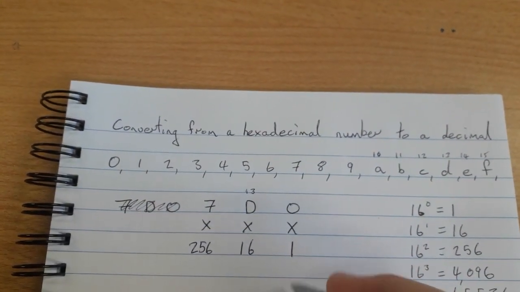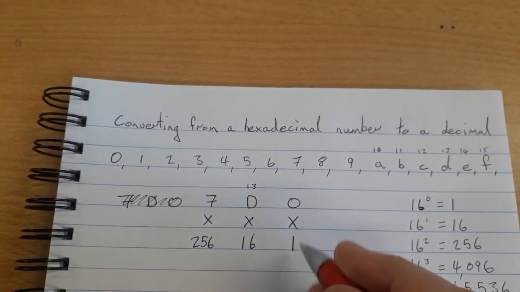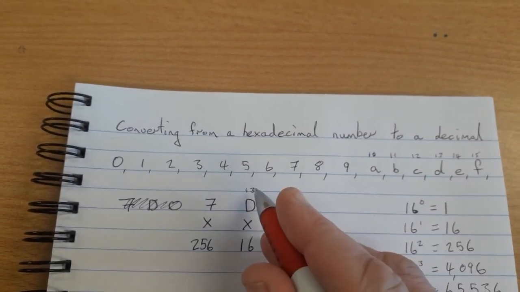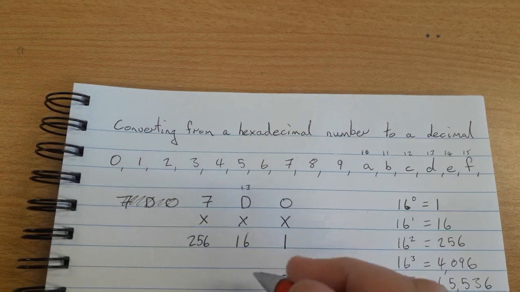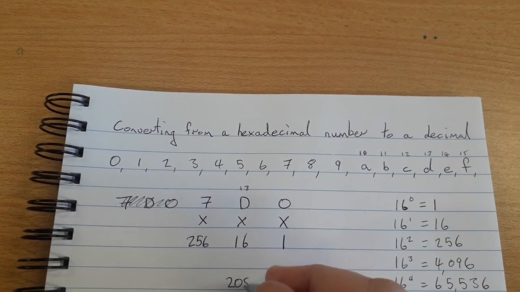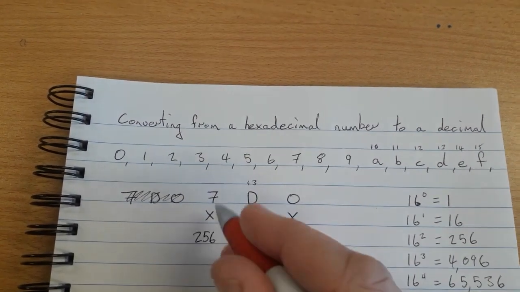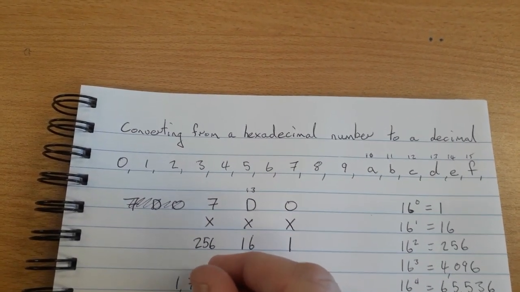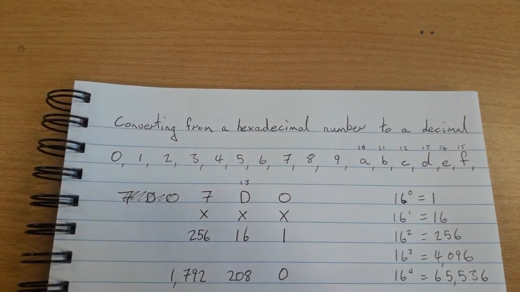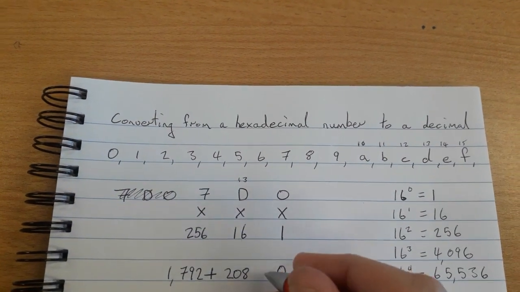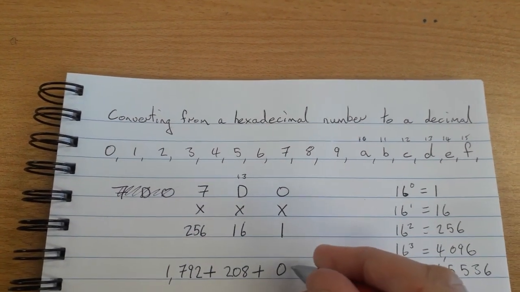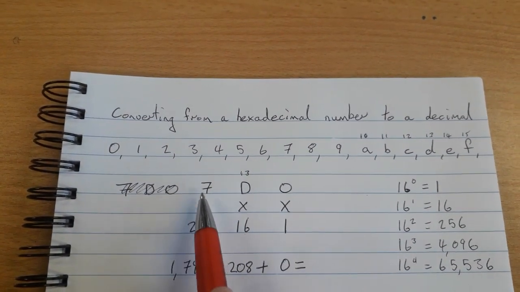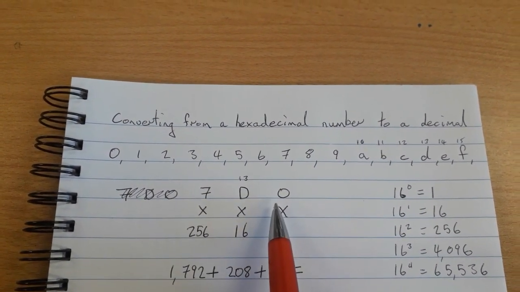I'm going to leave a space between this and my answer. So 1 times 0 is 0. 16 multiplied by 13 gives me an answer of 208. And 256 multiplied by 7 gives me an answer of 1,792. And when we've got those, we just add all our answers together to give us the decimal equivalent to the hexadecimal number 7D0.